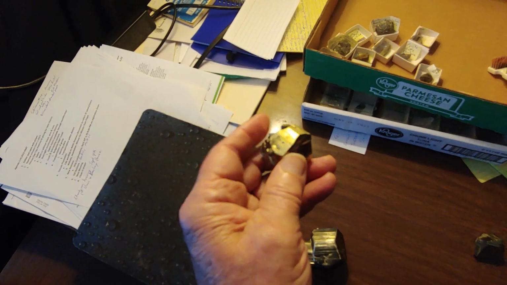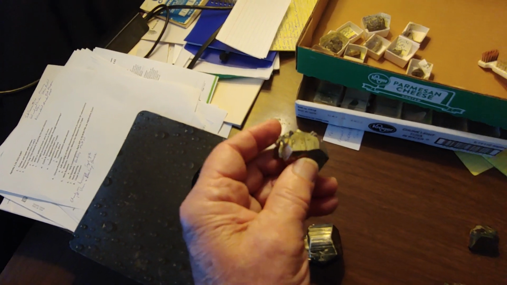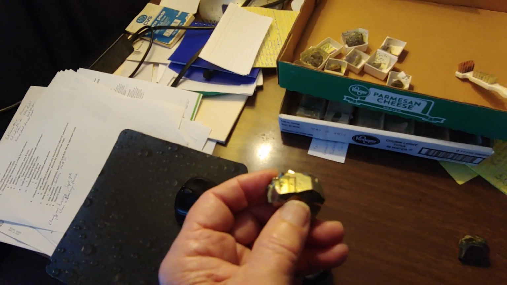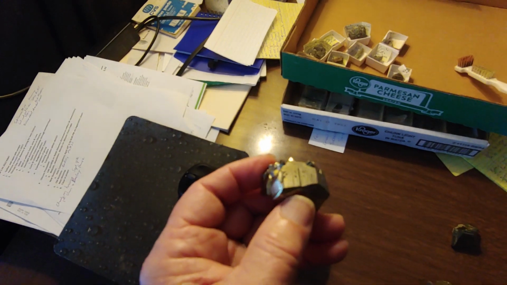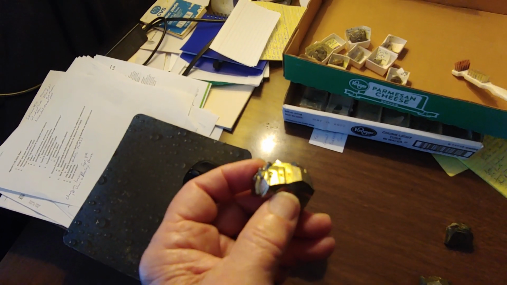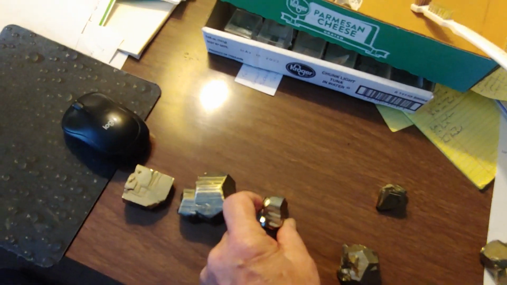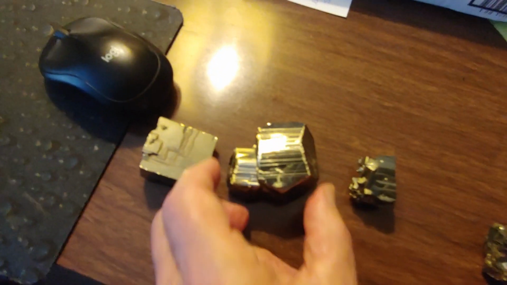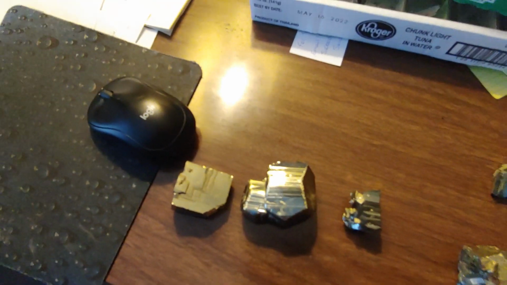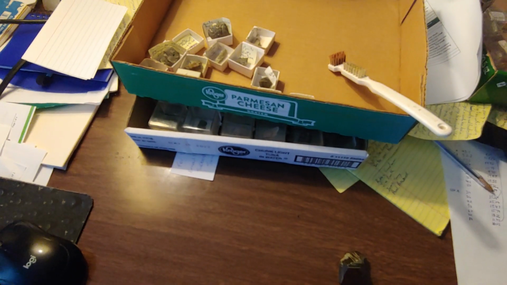And if I get the light right, it's kind of hard to do this in terms of reflection, but you can see it's striated, and those striations, along with the striations of this first piece, are called positive striations because they go across the pyritohedral face.